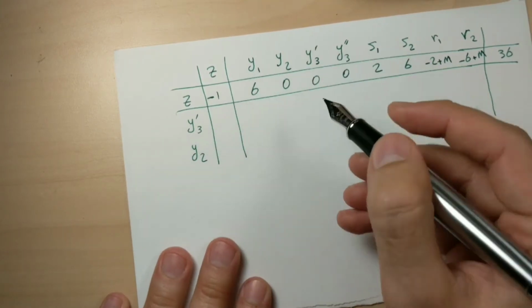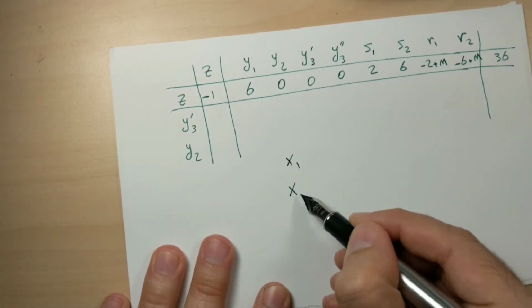Since it is y here, I'm going to call them x1 and x2.